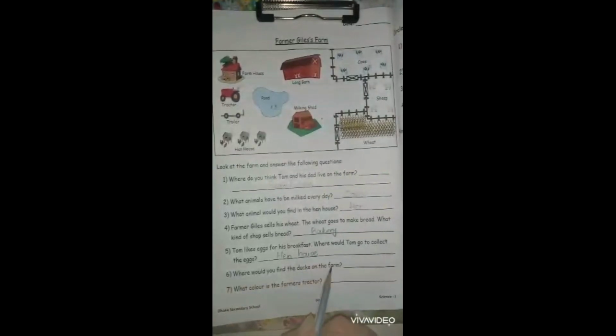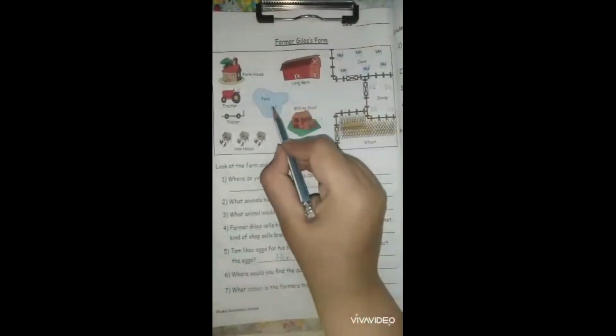Number 6. Where would you find the ducks on the farm? Now tell me, where are the ducks? What do you think? Where will the ducks be? The ducks will be in the pond. So here the answer is pond.